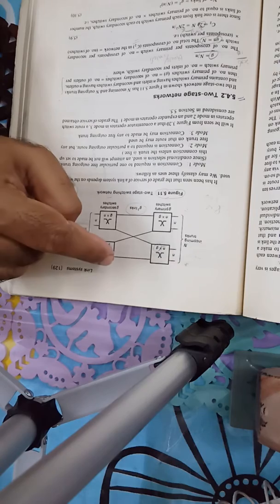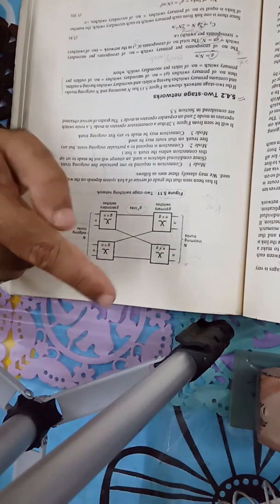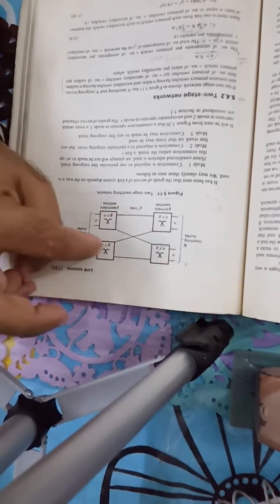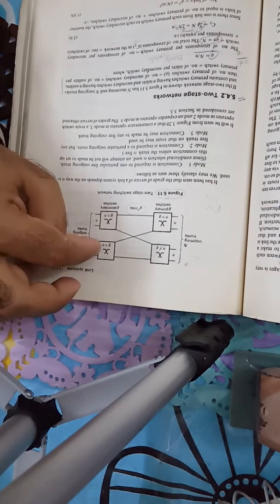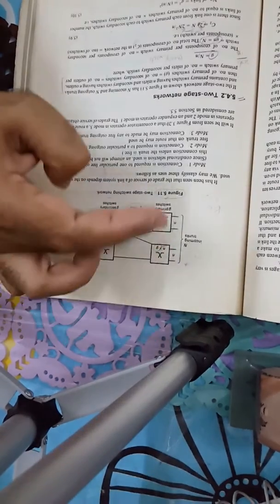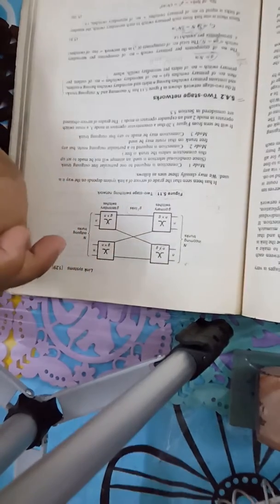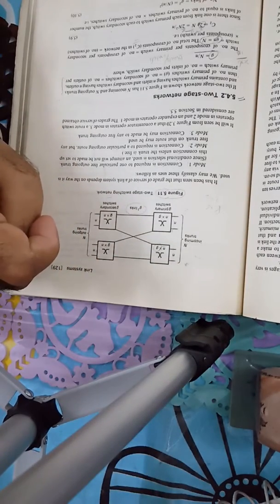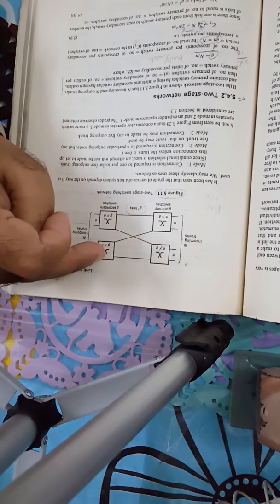And what is the number of cross points per switch? N into G, and here G into N, still the same. So we multiply 2G, the total number of switches, with the number of cross points in one switch, which is G into N.